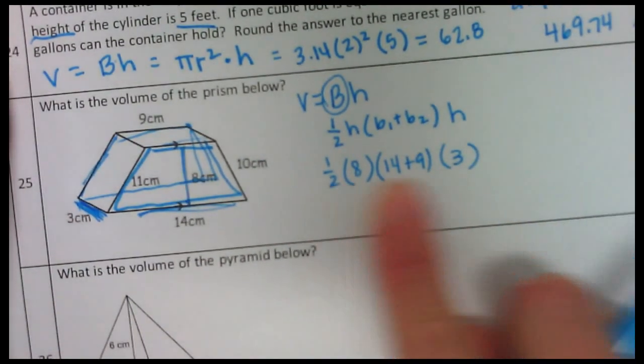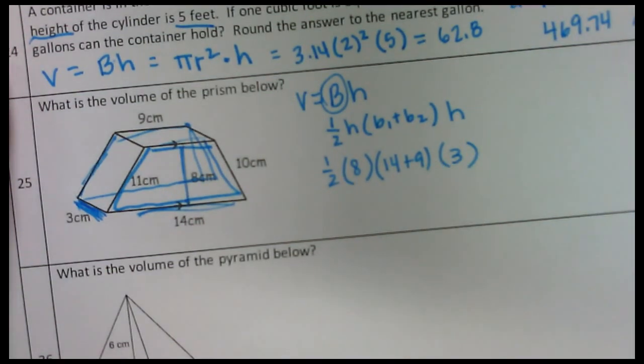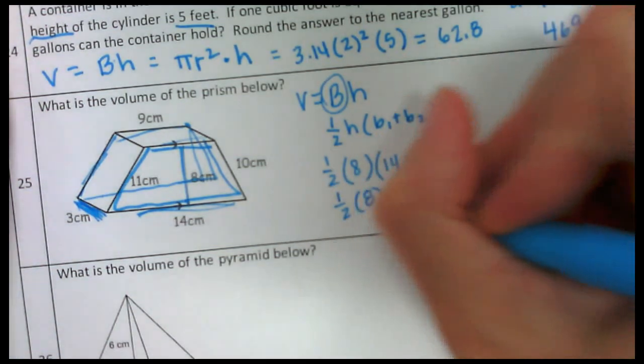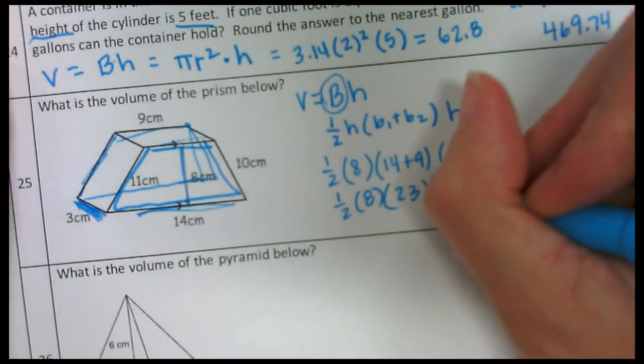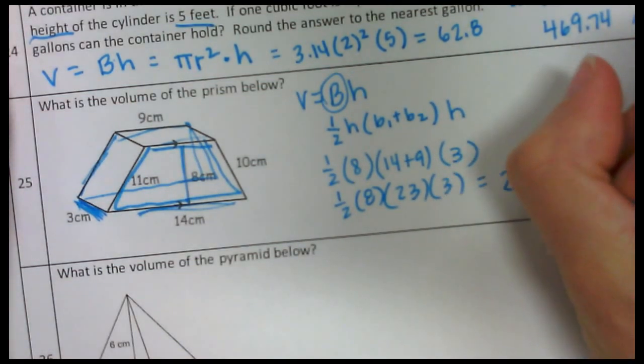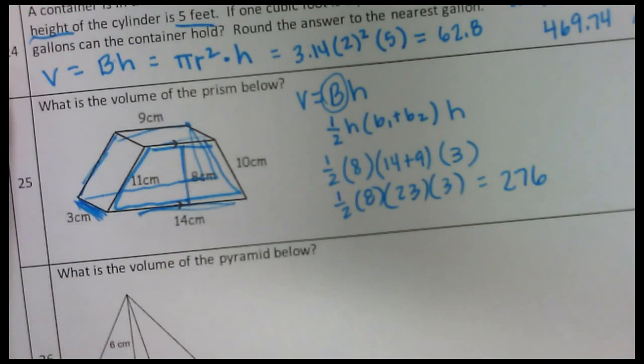So I'm going to follow my order of operations. I'm going to take care of what's inside the parentheses first. And I get 23. And I'm going to multiply everything together. So I got 276 for this one.